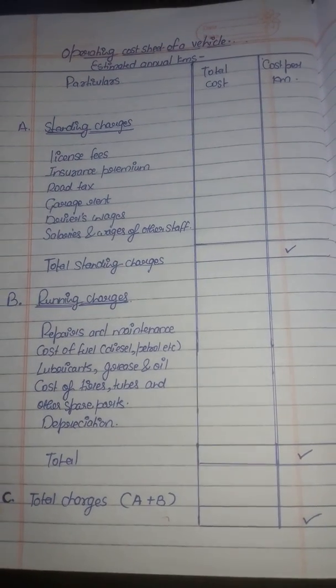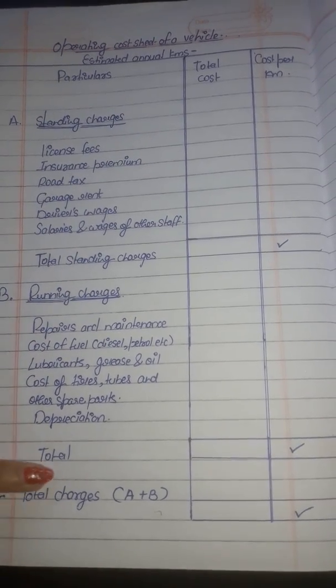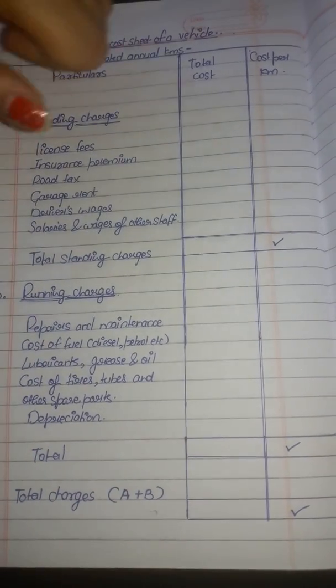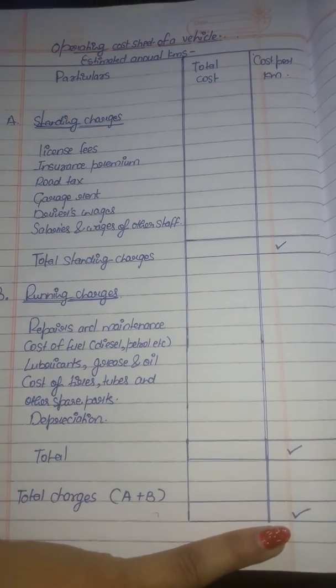After that, you'll write total charges A plus B, that means total standing charges and total running charges, and the cost per kilometer you'll add, and you'll get the total here.